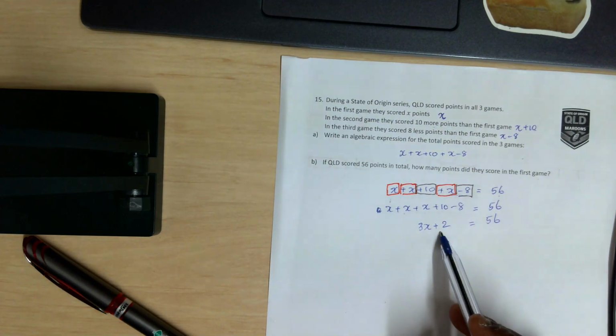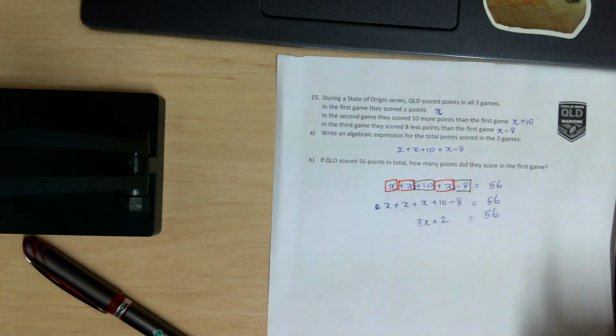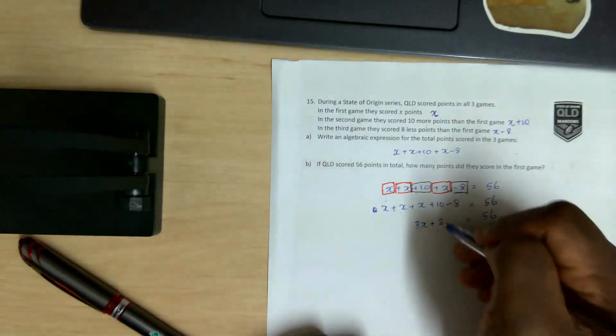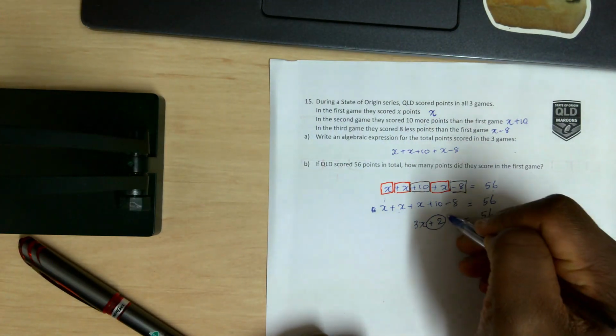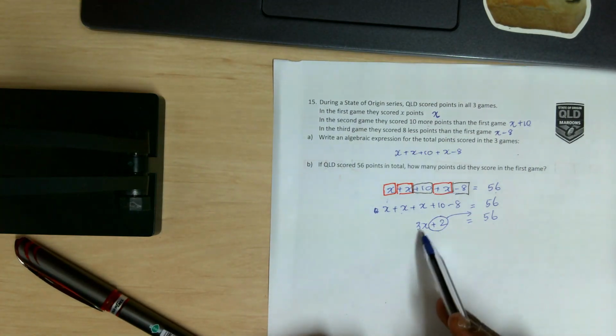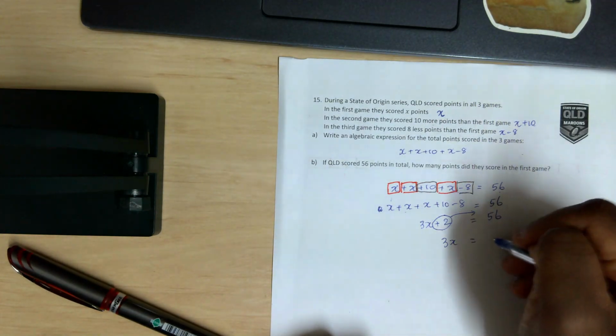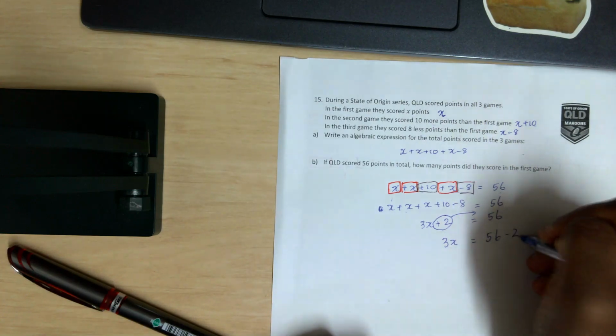Likewise, if a positive number goes over the equal sign, it becomes a negative number. So here we're going to take positive 2 over first, because it's furthest away from x. 3x, that means will equal 56 take 2.